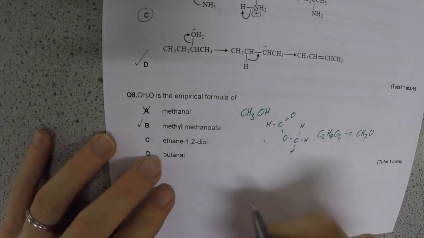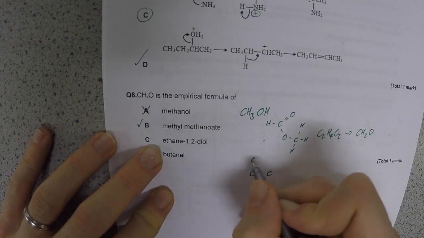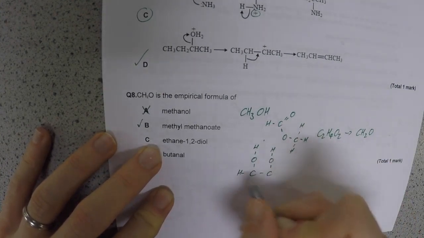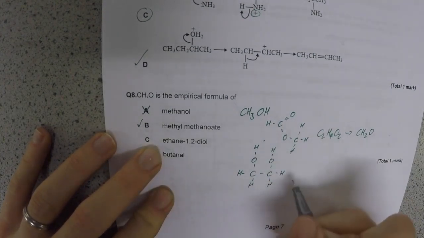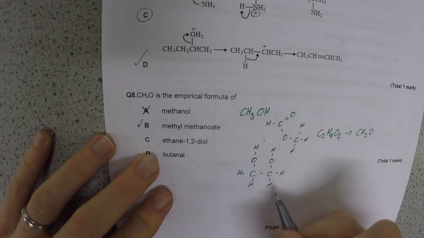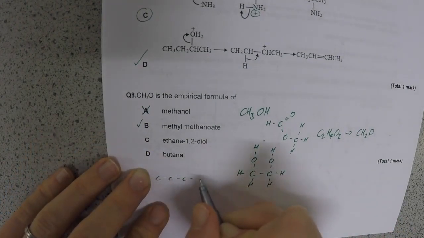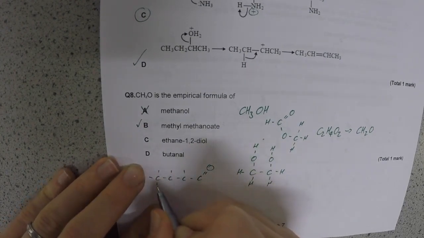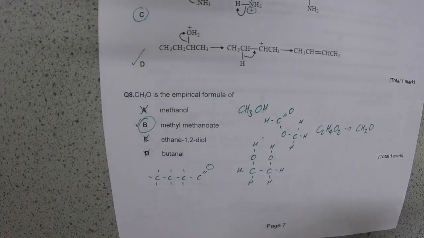But just for the process of this, let's show you those other ones, because I'm pretty sure we're going to find that these are wrong. And yeah, we've got far too many hydrogens there. We've got 6, so that's not going to work. And the butanal, well, I can say before I've written it out, we're not going to have enough oxygen, are we? Yeah, so wrong, B's money.